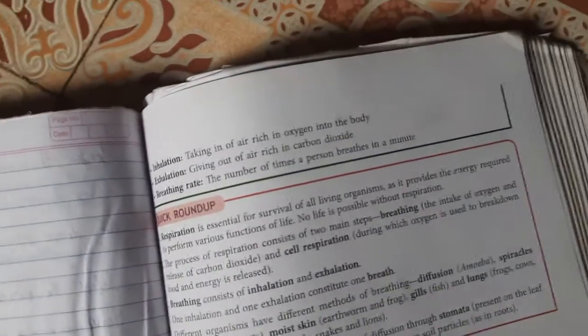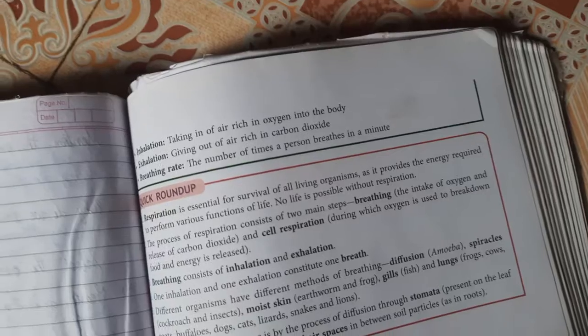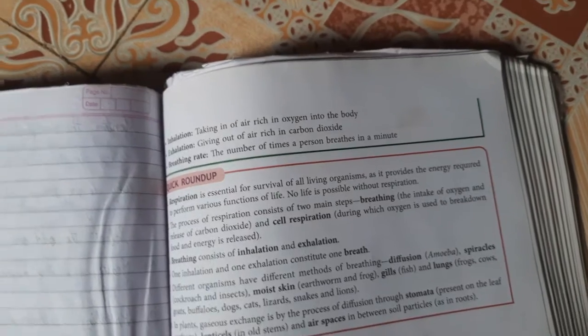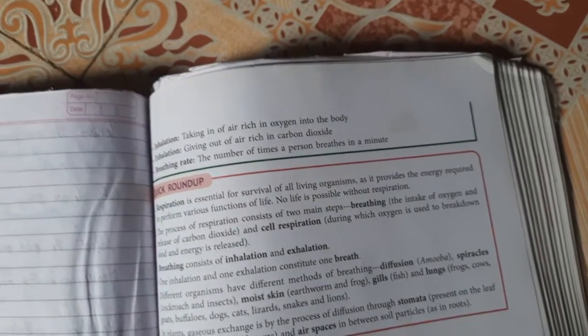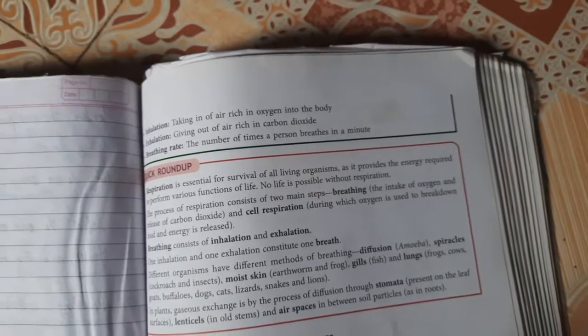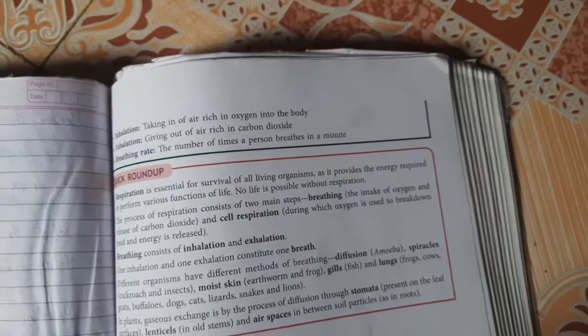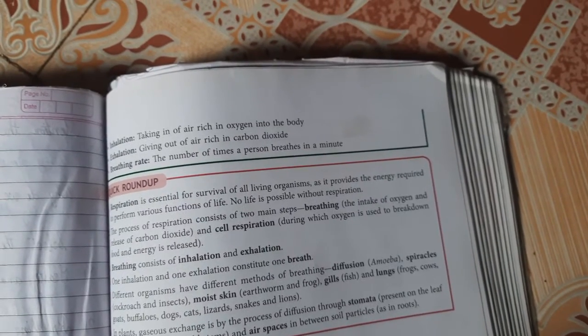The main things: inhalation, taking in of air rich in oxygen into the body. Exhalation, giving out of air rich in carbon dioxide. Inhalation means taking in of air rich in oxygen, while exhalation means giving out of air rich in carbon dioxide.